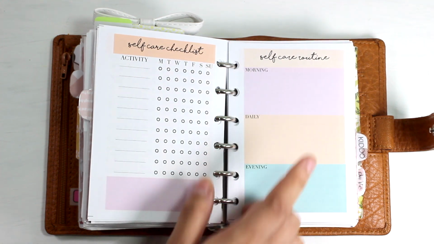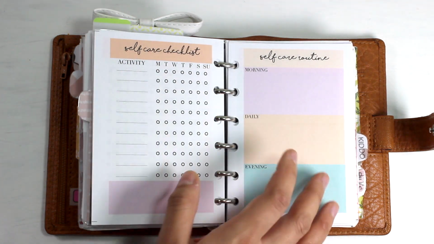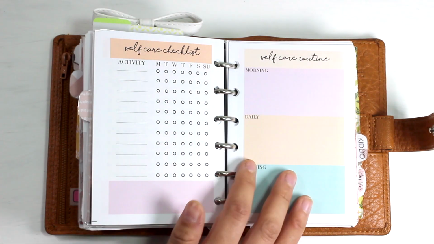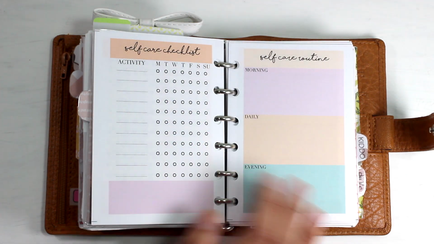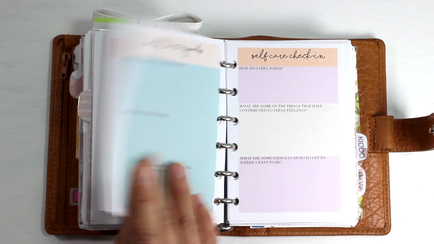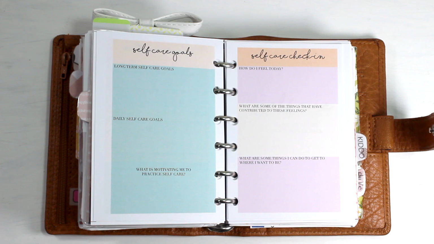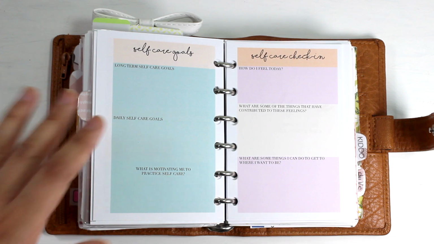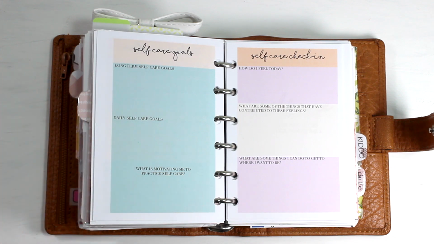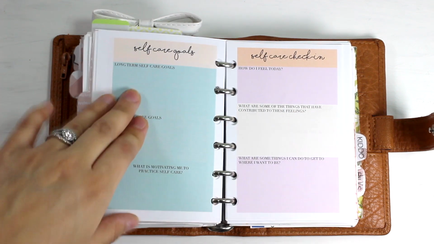So you have morning, daily, and evening. So this is really going to help you to solidify a good regimen for yourself and just kind of write some things down that'll serve you throughout the day in your self-care routine. This next printable is self-care goals. Now, I'm really big on developing self-care goals. So that could be something like, what do you want to feel like long-term daily, and what is motivating you to practice self-care? You can also get really literal and write down some actual goals that you have for your self-care, and that would be something like maybe drinking half your body weight in ounces, or that could be exercising 7 times a week or eating healthy. Those are definitely some things that you could also write down here.